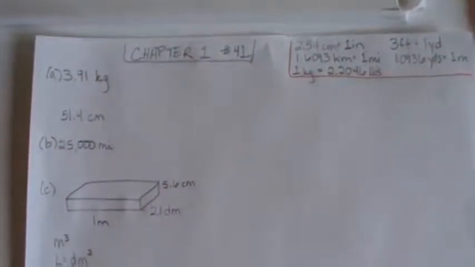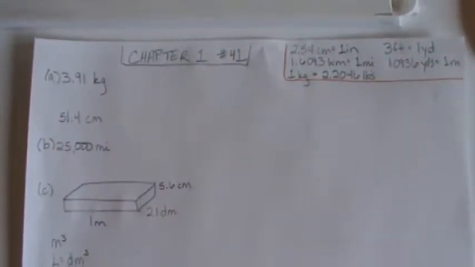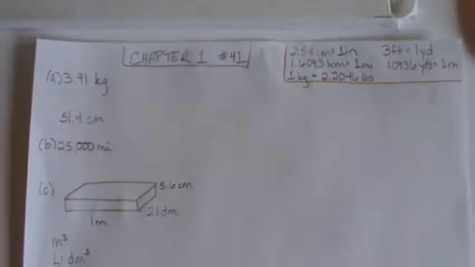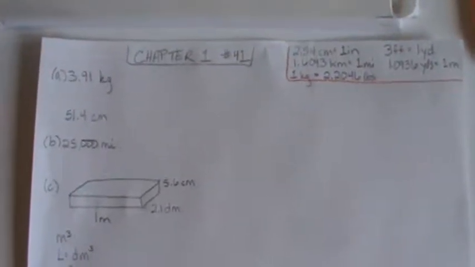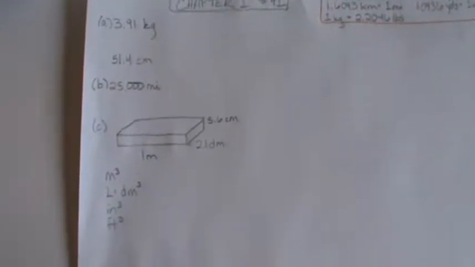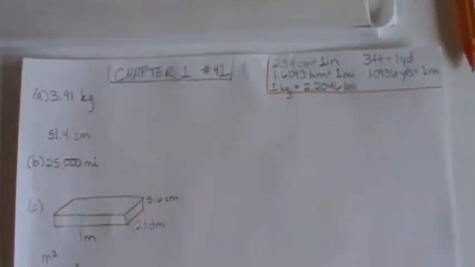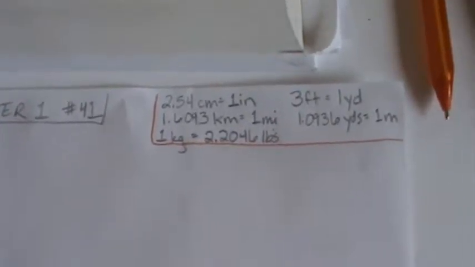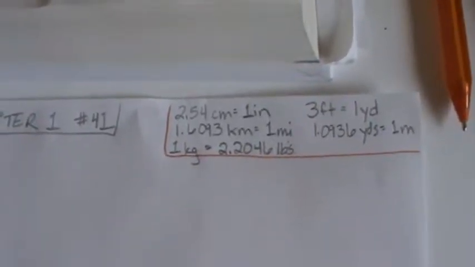All right, Chapter 1, Problem 41. In this problem, we're doing a series of unit conversions going between the metric system and the English system. I've started by putting out some things here to help us, so that I don't have to write them down now. And I've also gotten out some conversion factors that we are going to need.